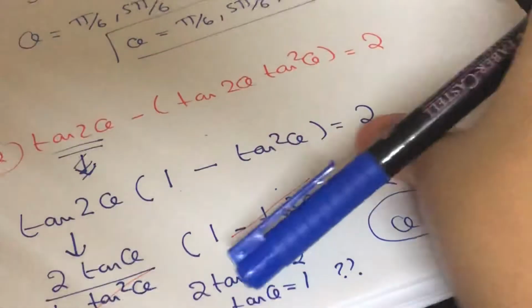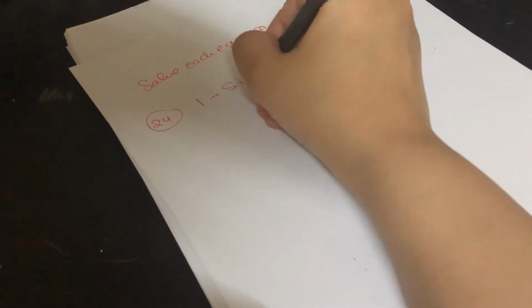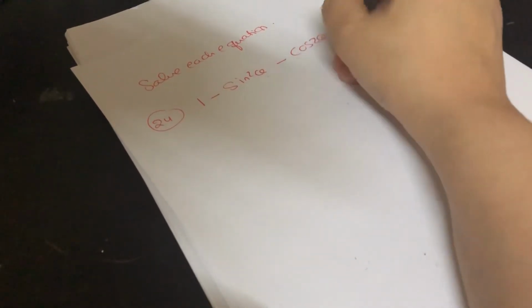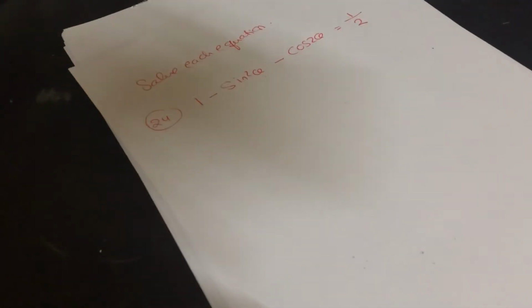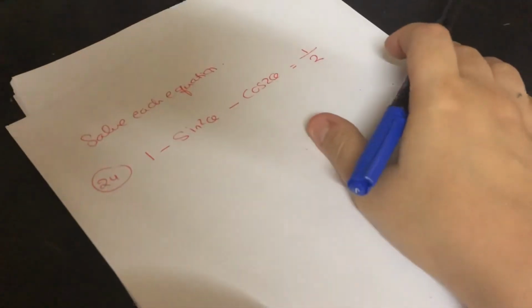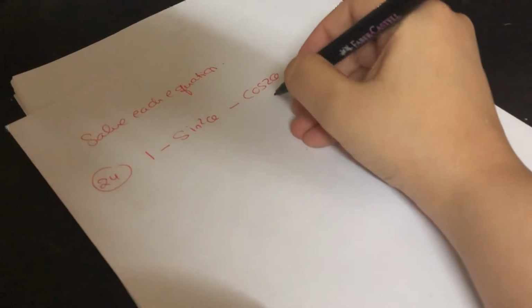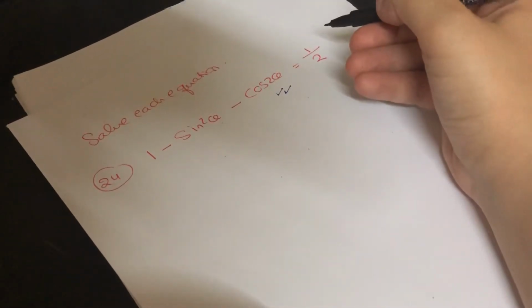There are different types of questions, like question number 24, which says solve each equation. I'll solve a couple of them and I am done with today. Question number 24 gave me 1 minus sine squared theta minus cosine 2 theta equals half. You have to start linking different types of identities together. Anyways, here a double angle identity is very obvious, right?